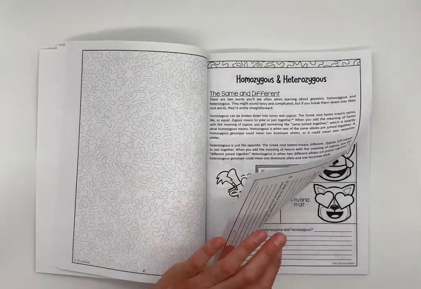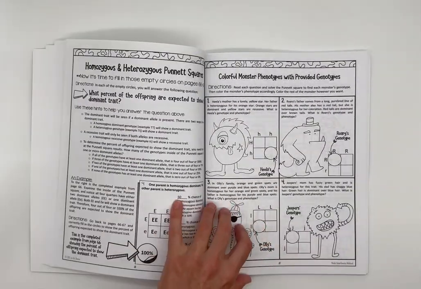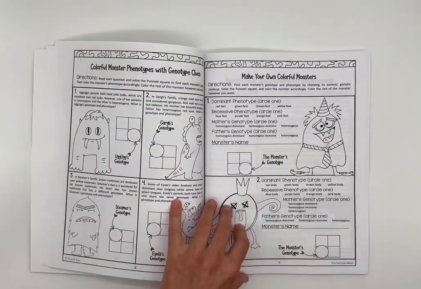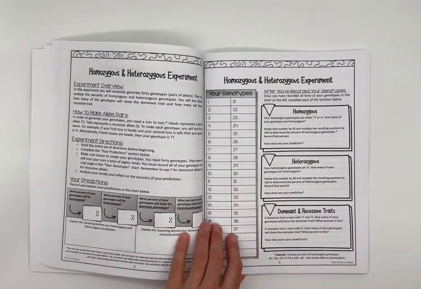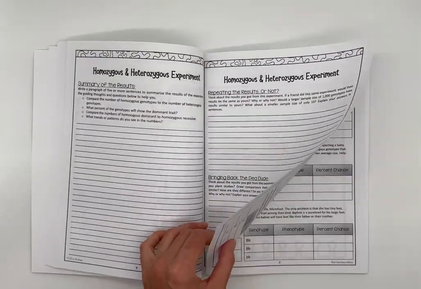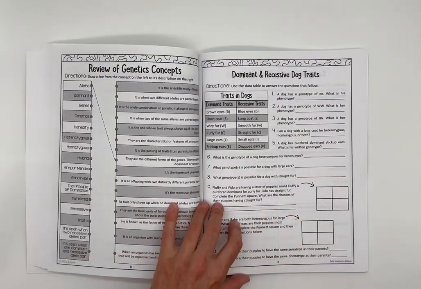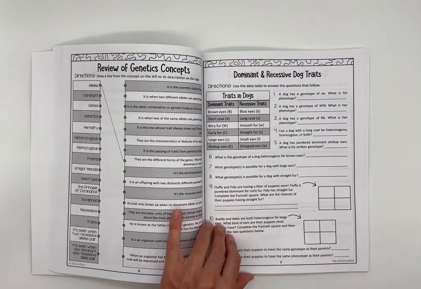And then moving on to more content here. Homozygous and heterozygous. Got some monsters going on. Here's the second experiment in here. And ways to reflect on it. Got some dog traits.